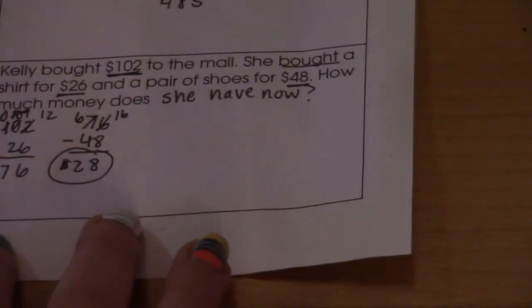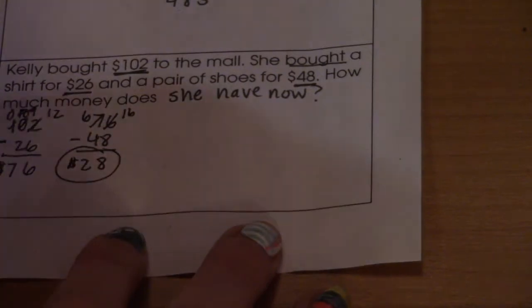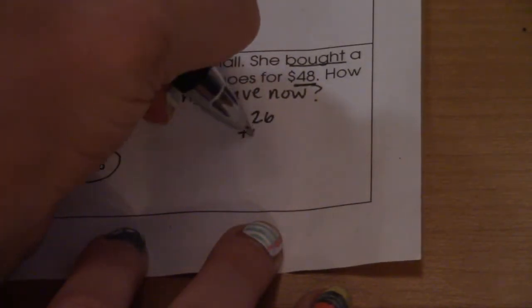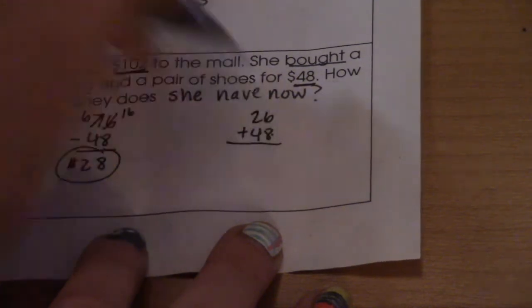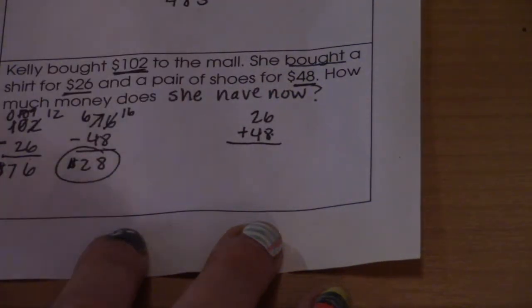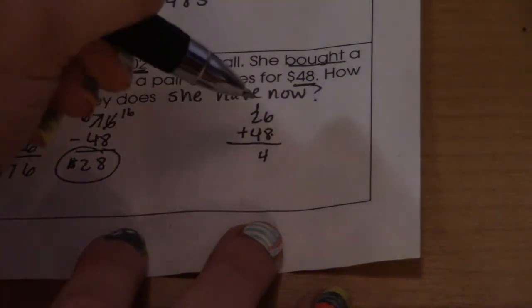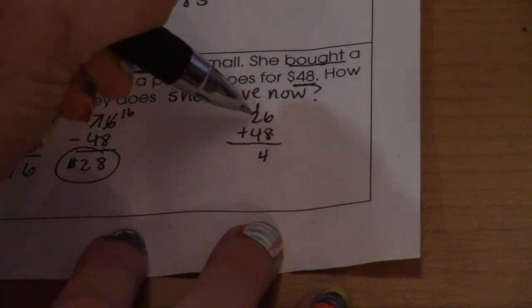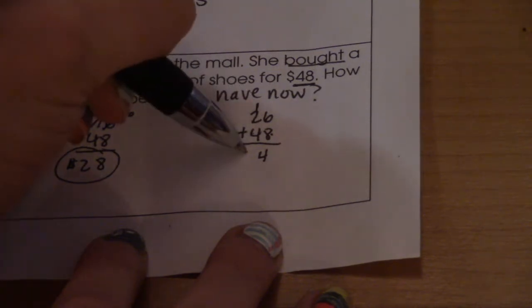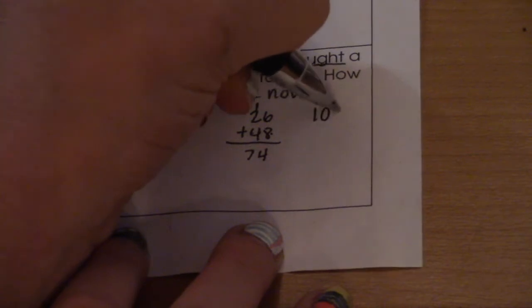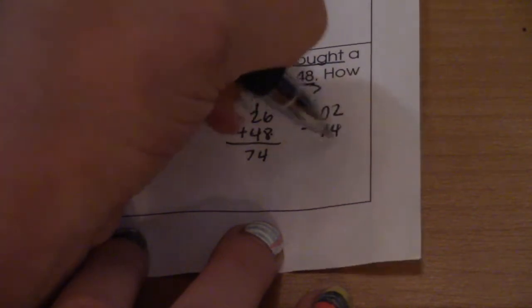Now, you could have also, if you wanted to, added the shirt and the pair of shoes and found out how much you spent in all first. So 6 plus 8 is 14. 2 plus 4 is 6, plus 1 is 7. So you can now take 102 minus 74.